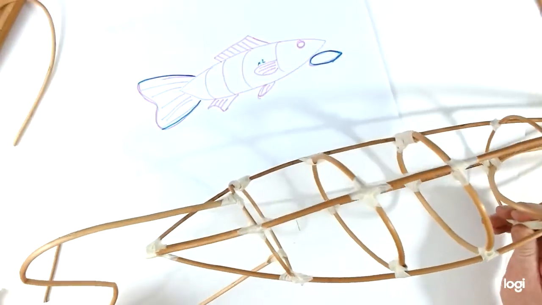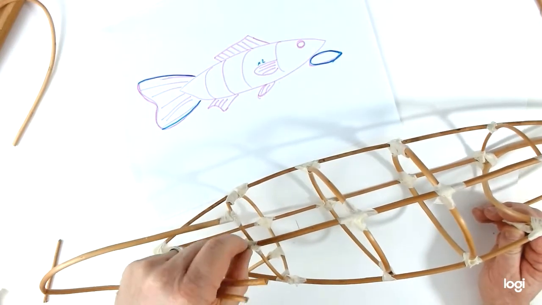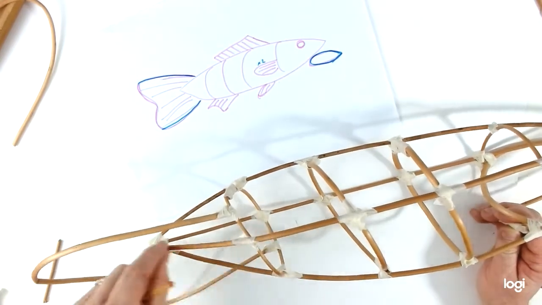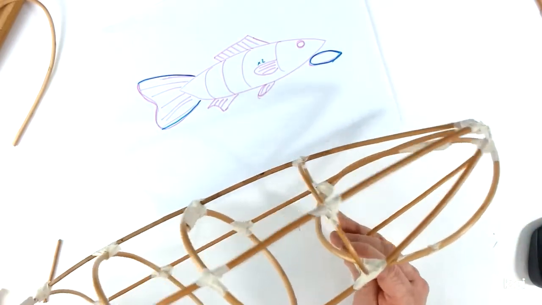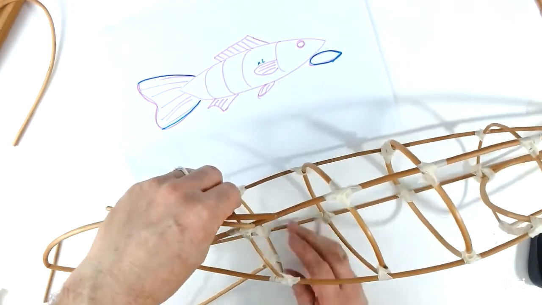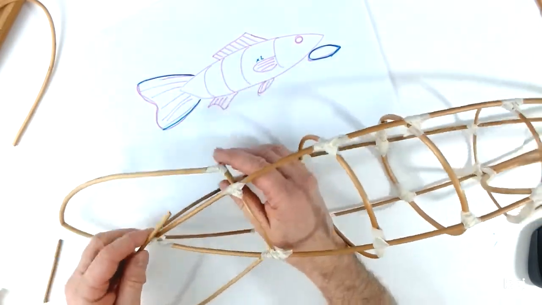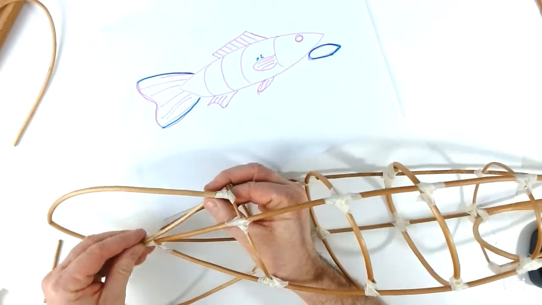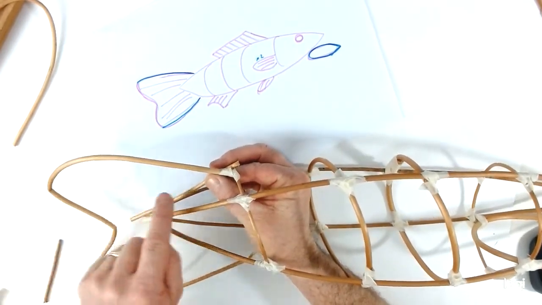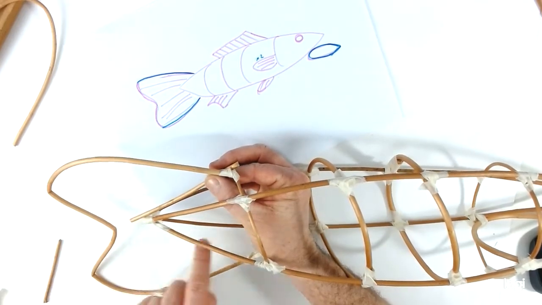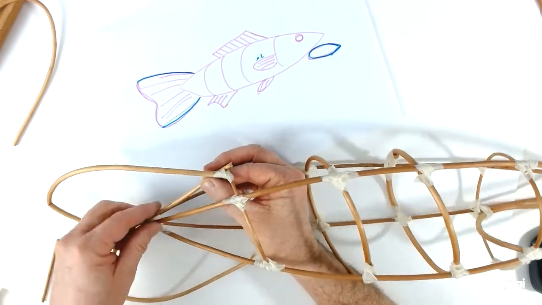Now I'm attaching the tail. Ideally I'd be attaching it where there's a length running all the way down, but that doesn't fit in with where the mouth is at the front. So I'm having to attach it halfway around a ring. In order to make that work, I'm going to put in another piece there and another piece here. And then I'm going to put veins across from those pieces into the tail.